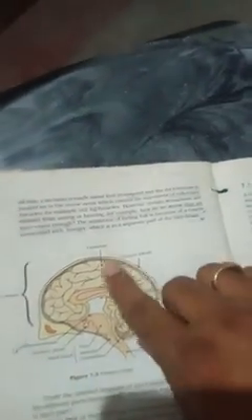You can see the figure of the brain, given on page number 118. This total part is a brain. Forebrain, that is cerebrum.